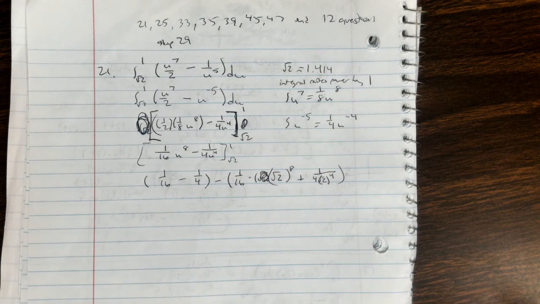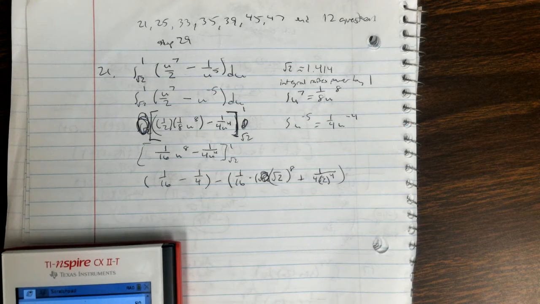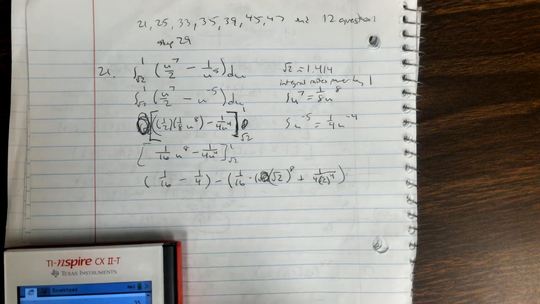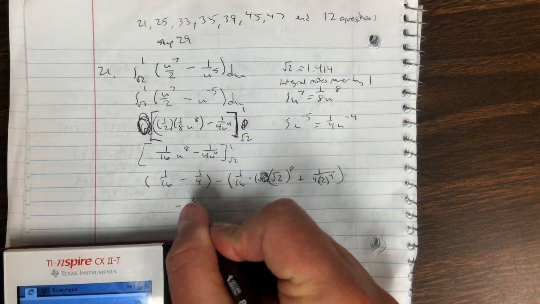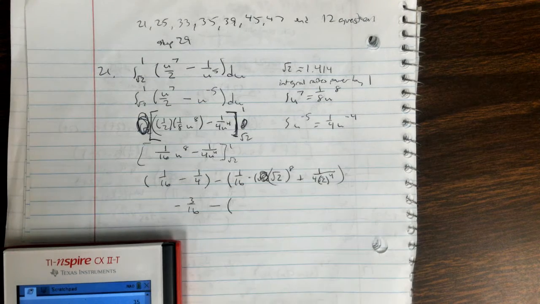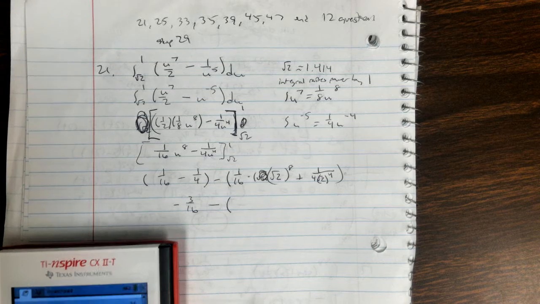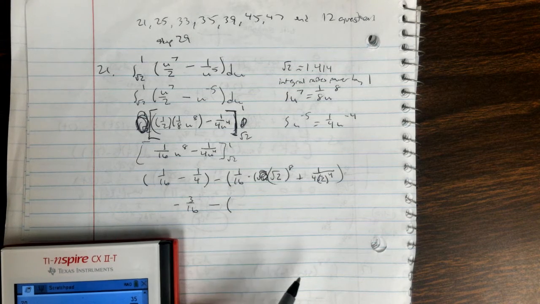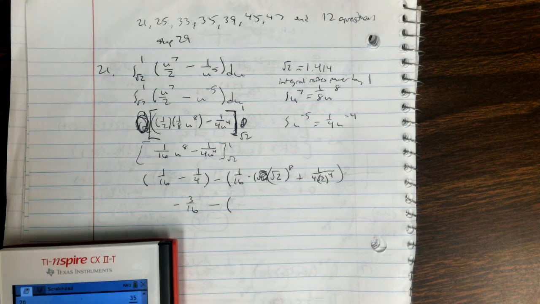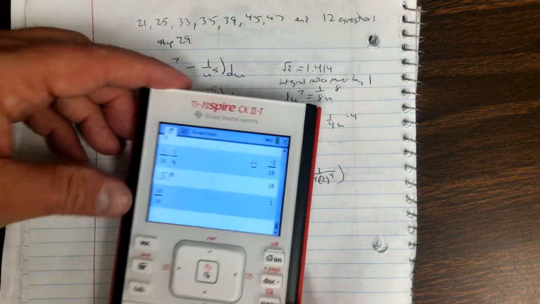Okay, so let's use the calculator for that. So to start with, we have 1/16 minus 1/4, that's negative 3/16, minus parentheses. I think the easiest way to type this would be square root of 2 raised to the 8th power, and then divide by 16. Well, that just gives you 1.